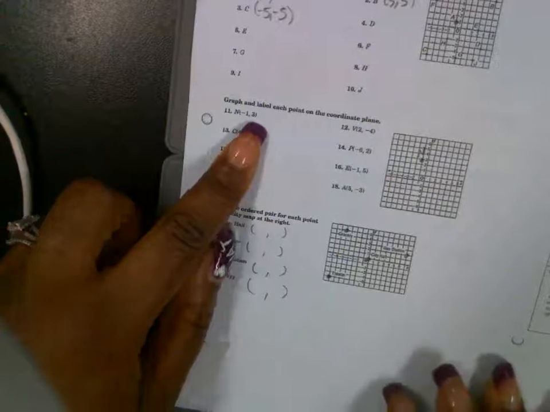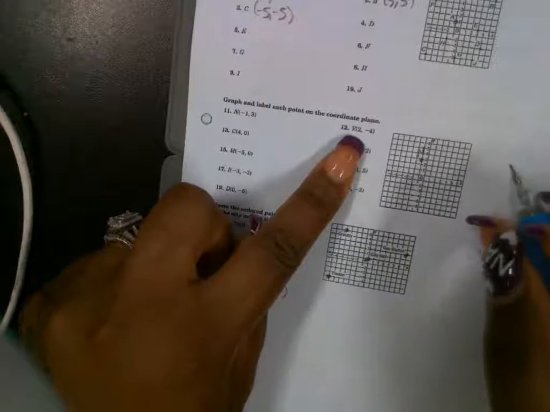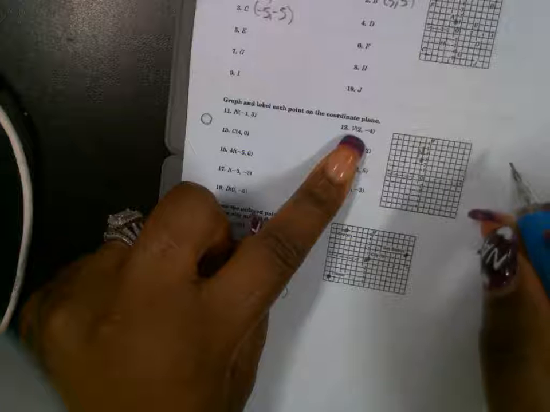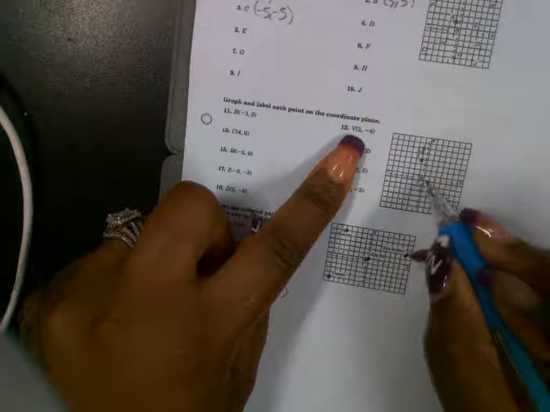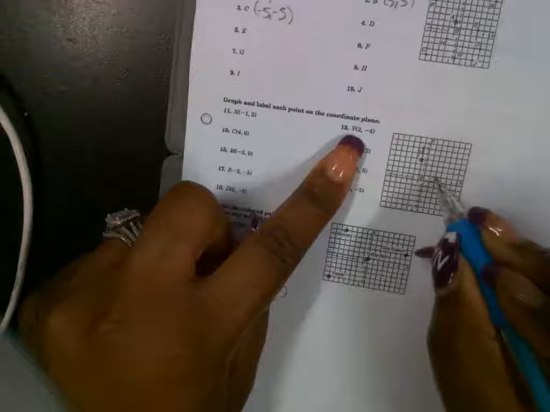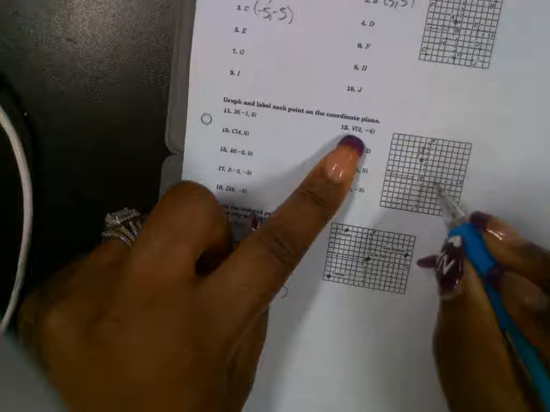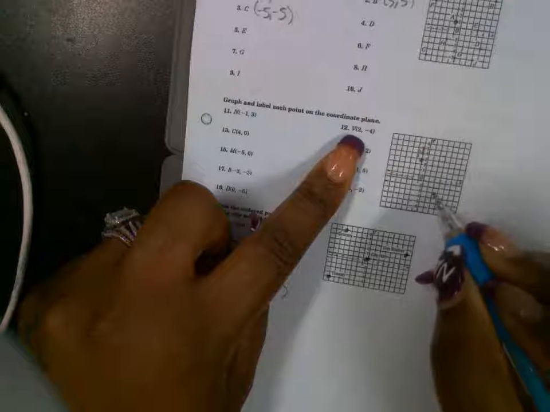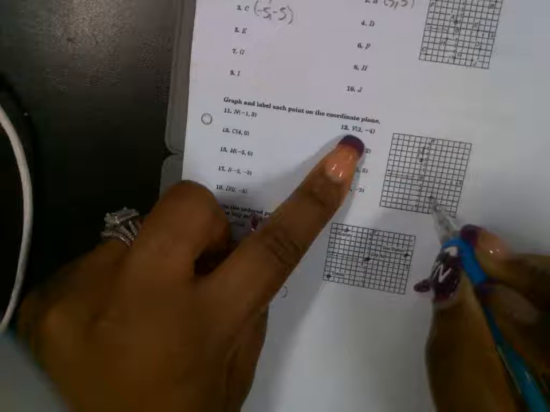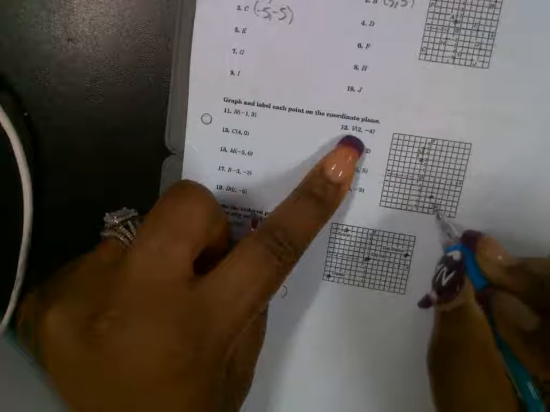Let's do 12. 2, comma, negative 4. Let's go over 1, 2, and negative 4 is down. 1, 2, 3, and 4. This is V.